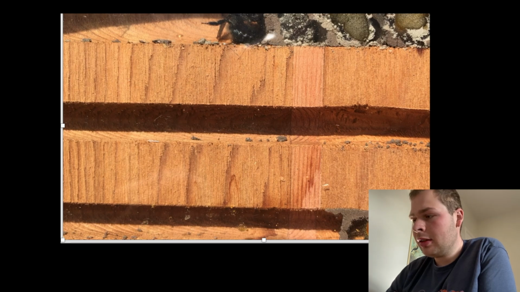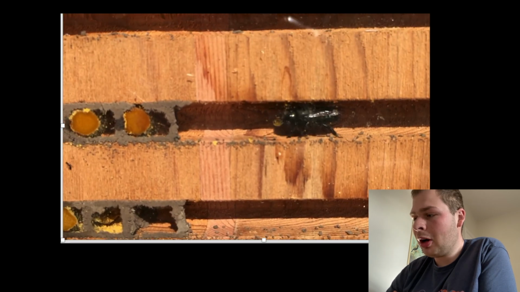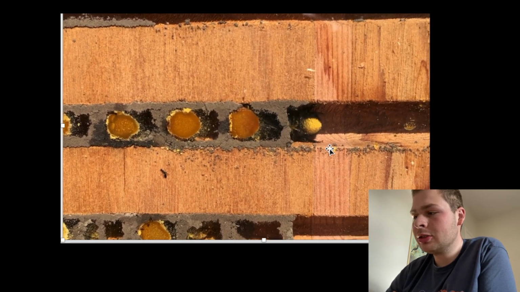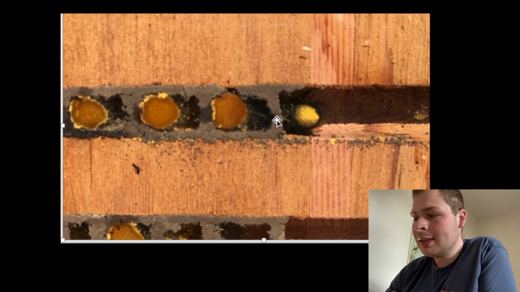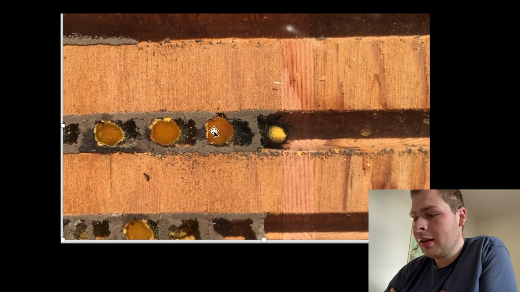So here's another view that's going to show us their hairy belly. Right here, you can see all that pollen on her belly. That's how they carry the pollen, making these big pollen balls to feed their developing larvae.